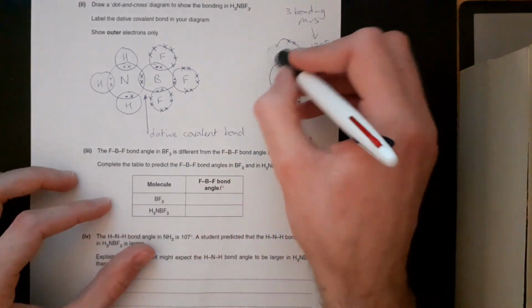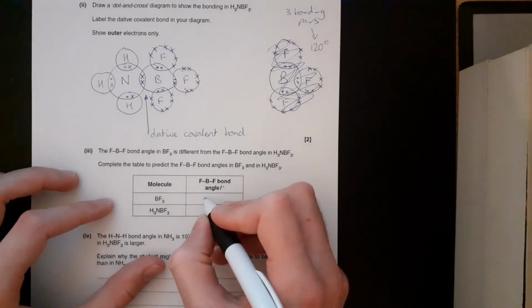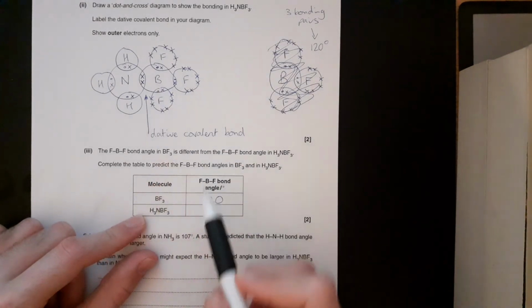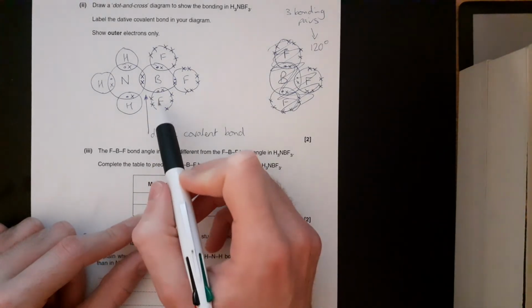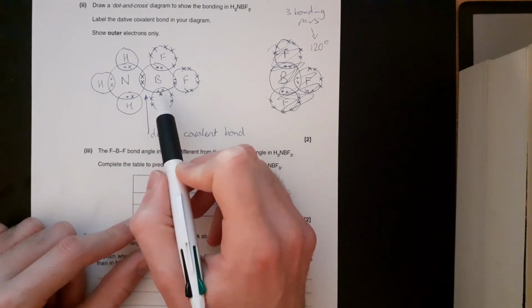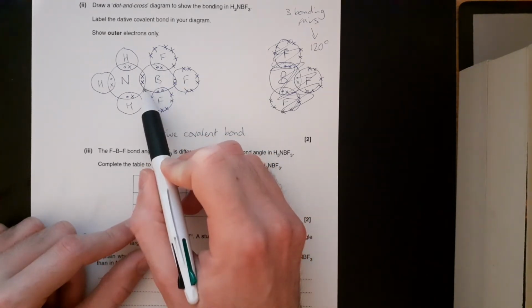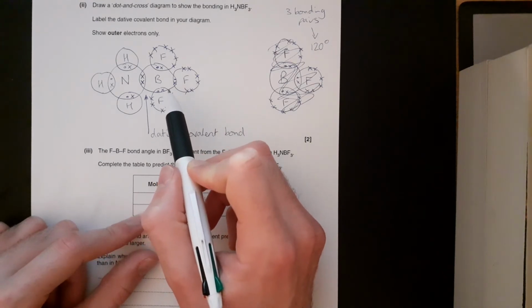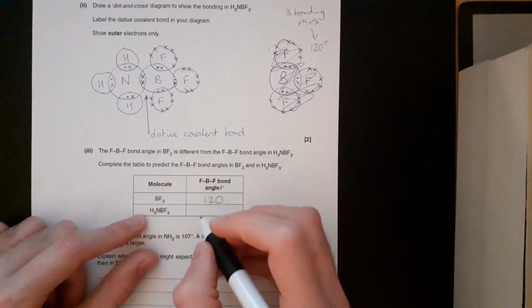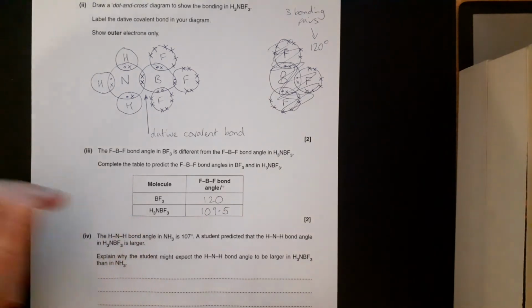If this was an actual question, get rid of that. We don't want that marked. But we've worked out it's a 120-degree bond angle. What's going on with this molecule that we've drawn here? We're looking for the FBF bond angle. So we're looking at the element that's in the middle, and the boron here has got 4 bonded pairs. Yes, this is a dative bond, but that doesn't make any difference when we come to look at bond angles. It has got 4 covalent bonds around it. So if it's got 4 bonded pairs, we'd expect it to be tetrahedral and 109.5. So that's the reason for the difference.